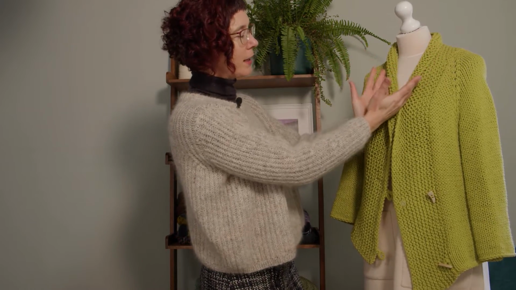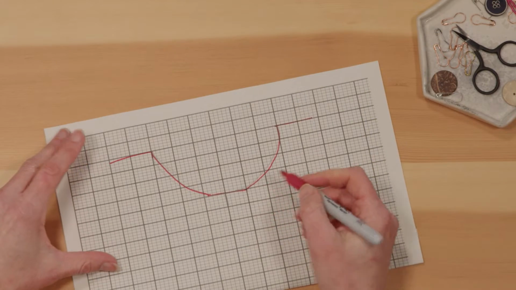And a V-neck is going to increase at the same rate. So typically you would actually have it increased every right side row. So it's going to come down fairly quickly, and you can even draw on that knitting graph paper how far down it's going to go.